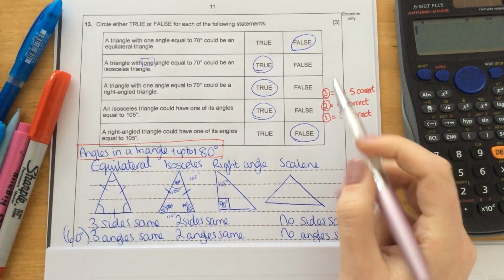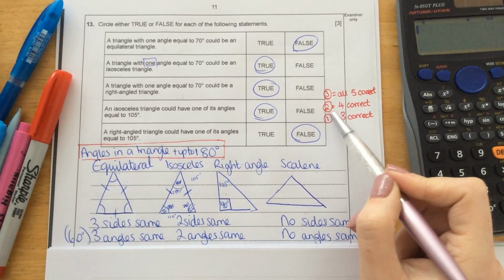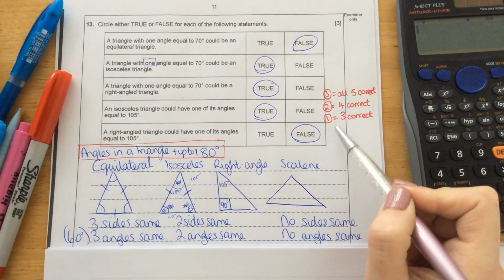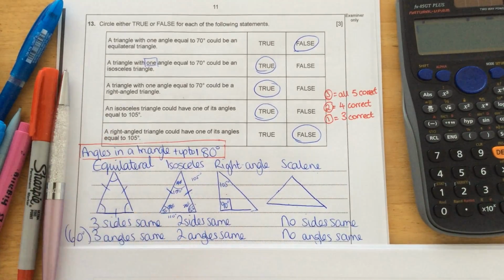So in this question, the examiner will give you 3 marks if you have all 5 correct, 2 marks if you have 4 correct, and 1 mark if you have 3 correct. Anything less than that is 0 marks.